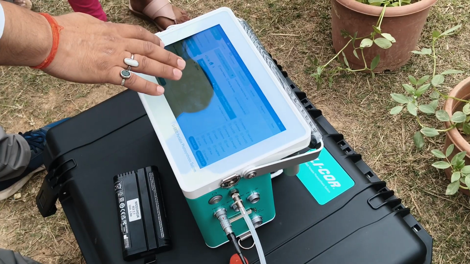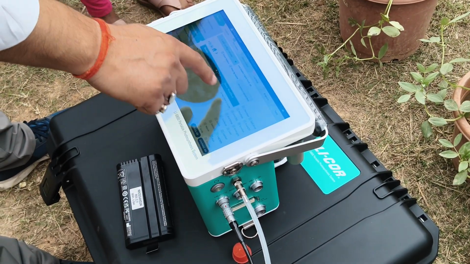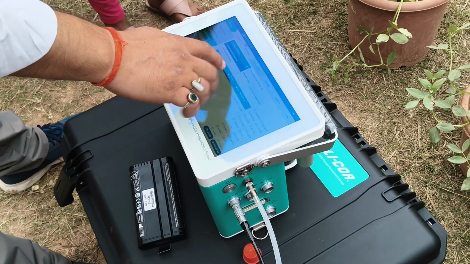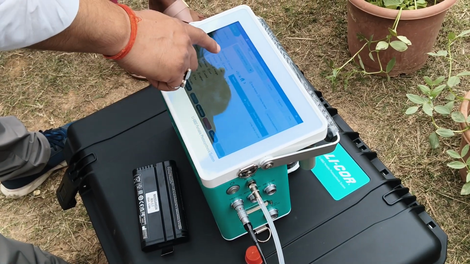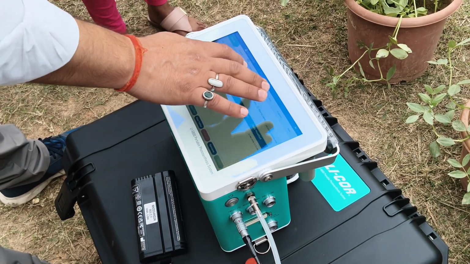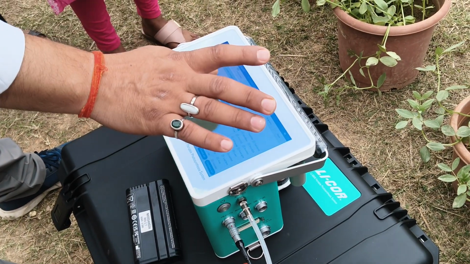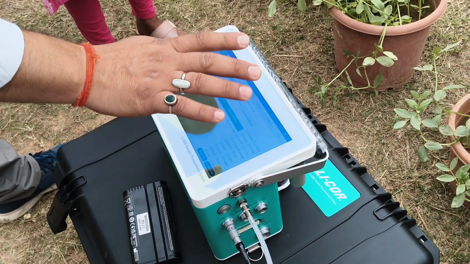Go into the configuration. We already added one configuration with all these parameters. Here we selected all these parameters, then load the configuration, and whatever measurements you have done, you will get all these parameters.